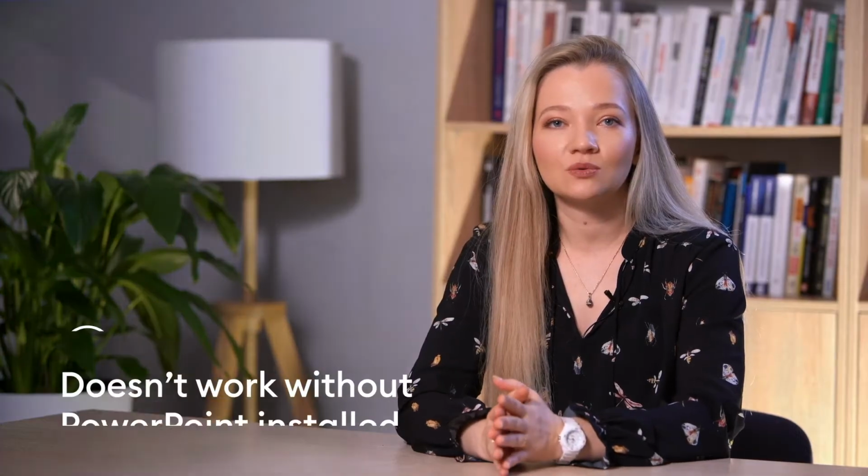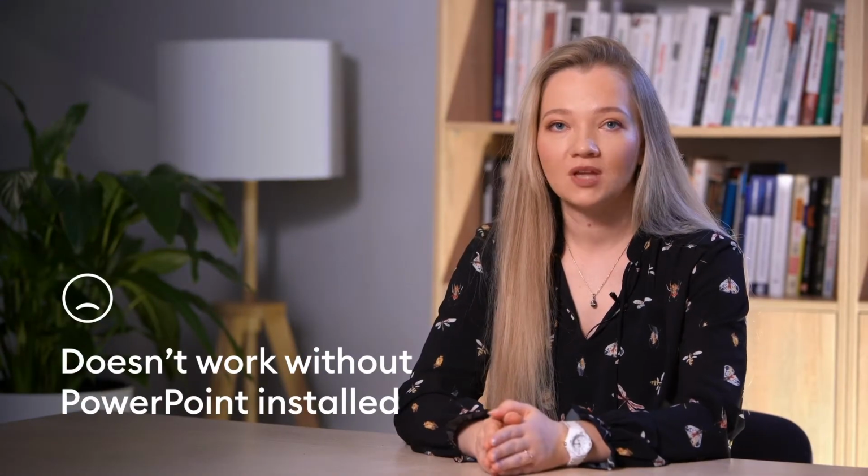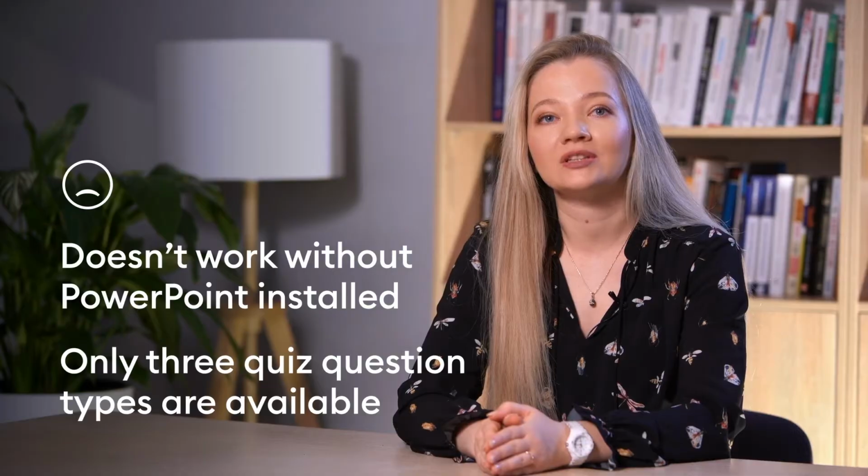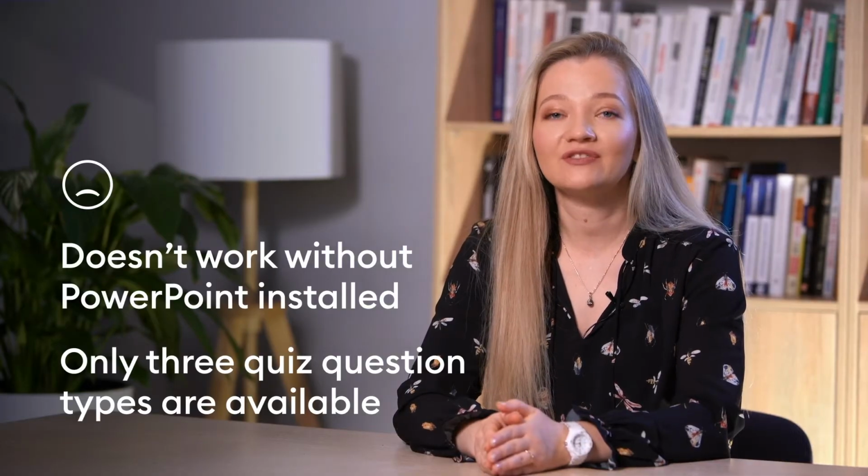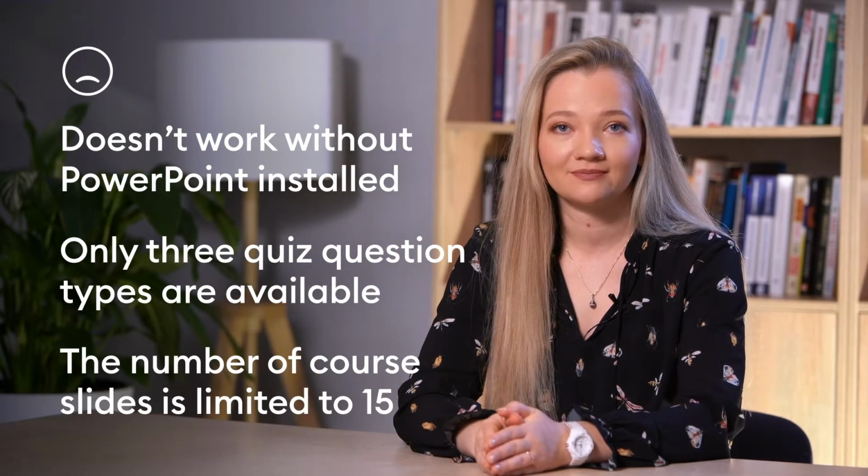Although it has cons, they are super minor. The main disadvantage is that iSpring Free doesn't work without installed PowerPoint. Also, you will be able to use only 3 quiz question types and 15 slides in your course. Now, let's move on to the second authoring tool, and it is YouDo.